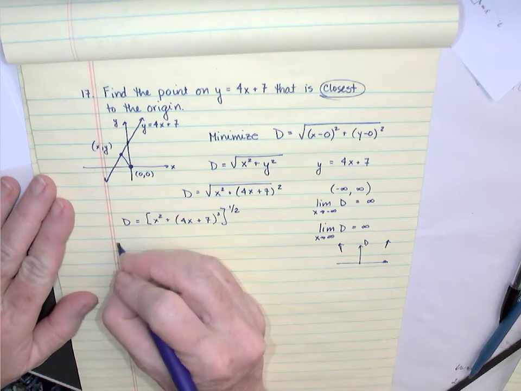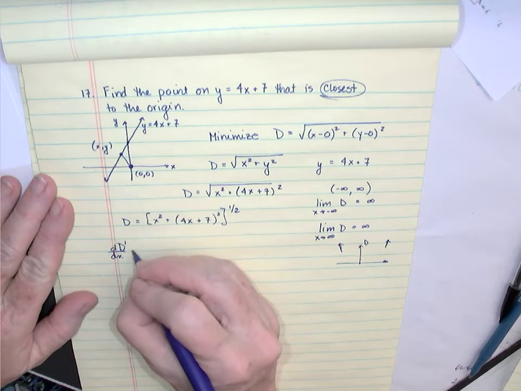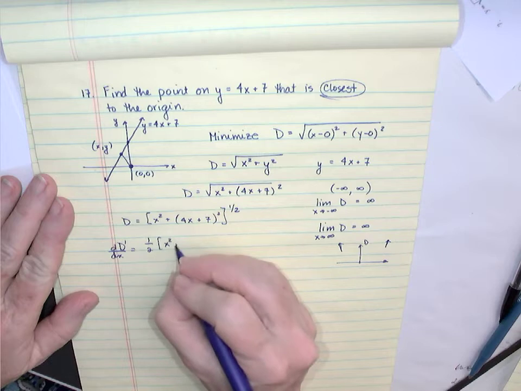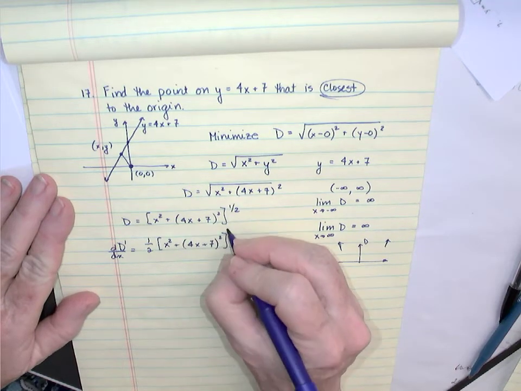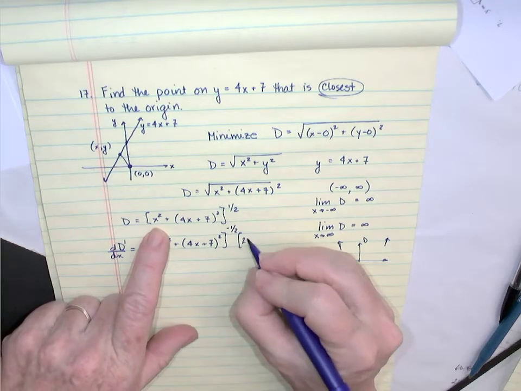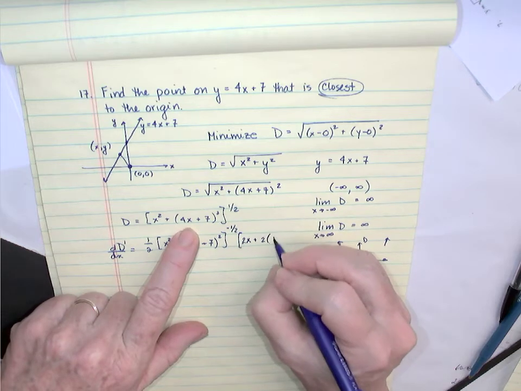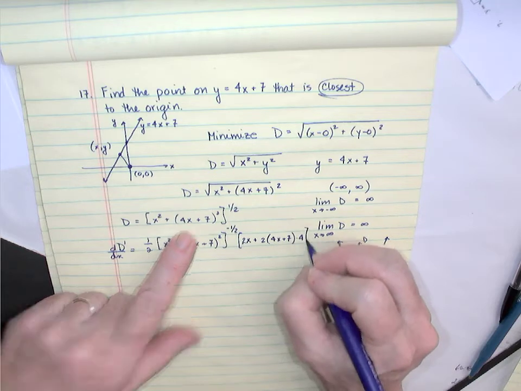Then the derivative, d/dx, is going to be 1/2 times that inside thing to the negative 1/2, and then we need to multiply by the derivative of the inside, so 2x plus 2 times (4x plus 7) to the first times 4.